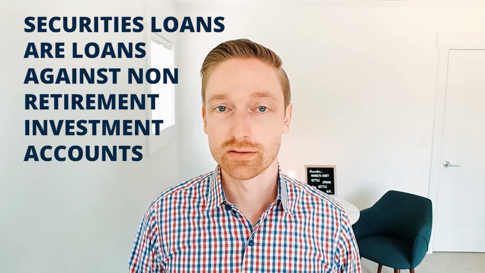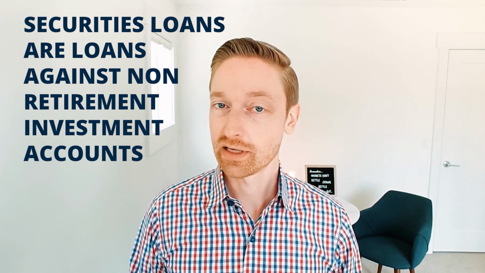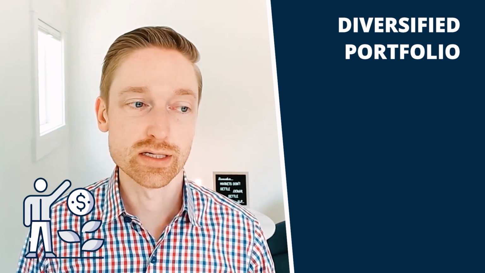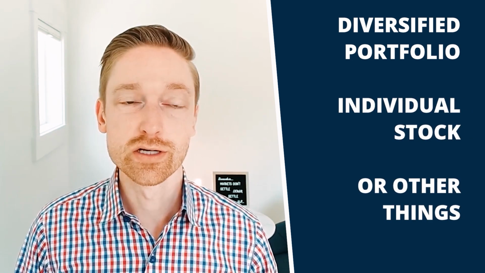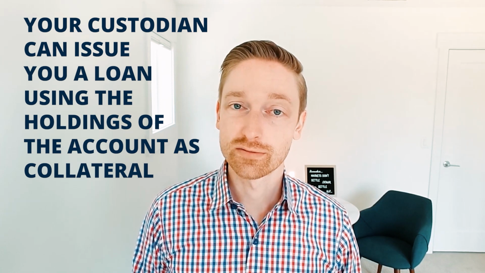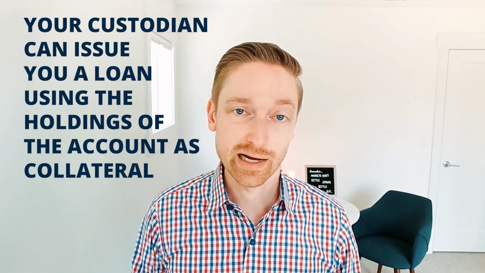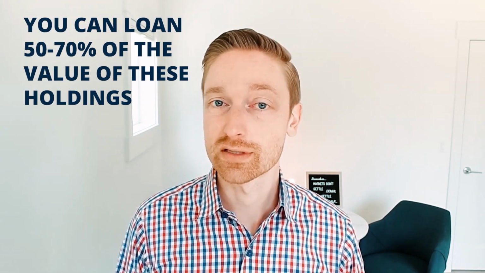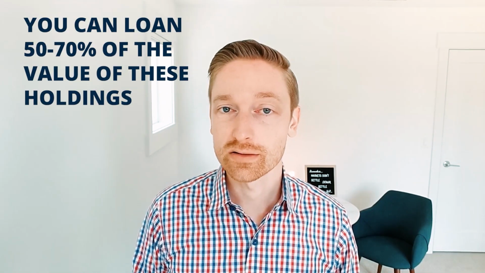All right, what are securities loans? Securities loans are loans against non-retirement investment accounts. That investment account could contain a diversified portfolio. It could contain an individual stock. Generally speaking, your custodian, like Fidelity or Schwab or wherever your accounts are sitting, can issue you a loan using the holdings of the account, the stock holdings, as collateral. Generally speaking, you can loan up to 50, sometimes 70% of the value of these holdings.